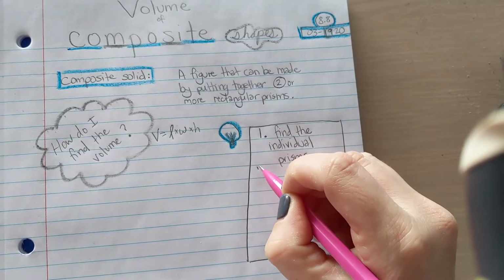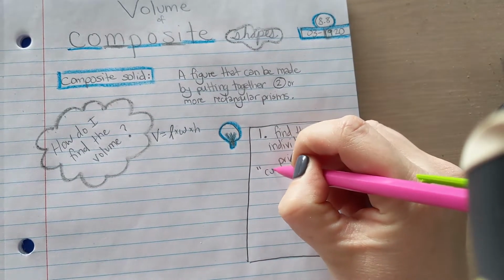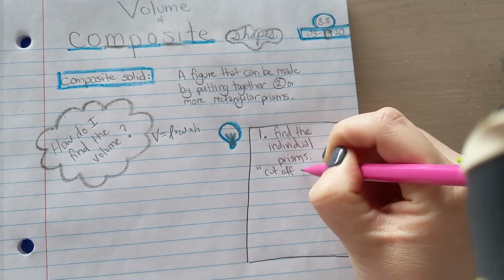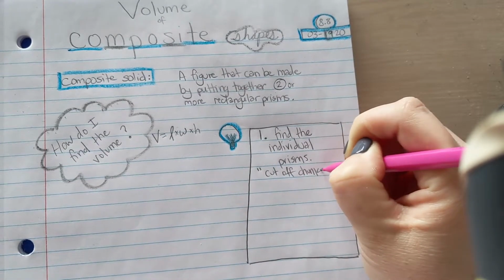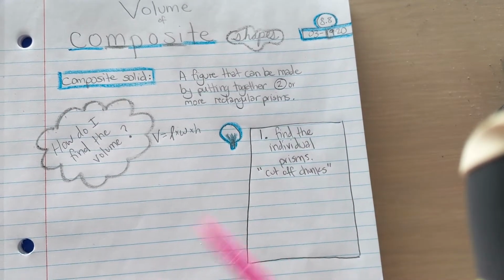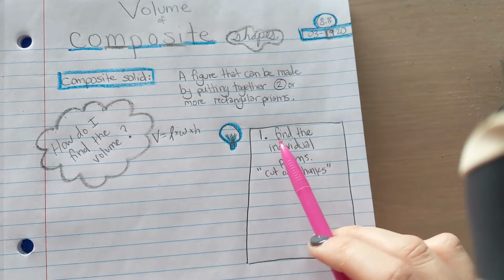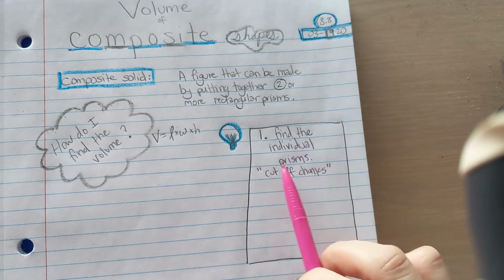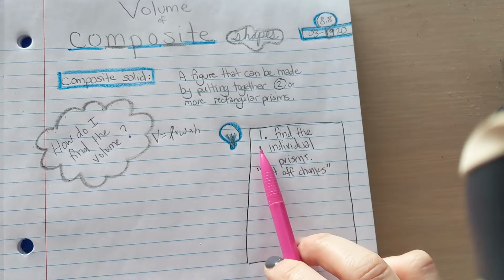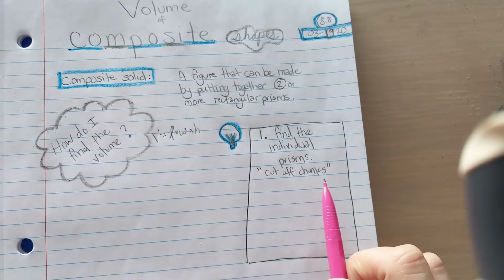What I'm going to put in my own saying that might help you is to cut off chunks. You are going to decide where is the best place for you to take an imaginary math knife and cut the shape so that you can find 2 separate prisms. So again, this is going to be a little confusing until we actually show it with pictures, but for now, find the individual prisms and cut off chunks is what that is going to be.